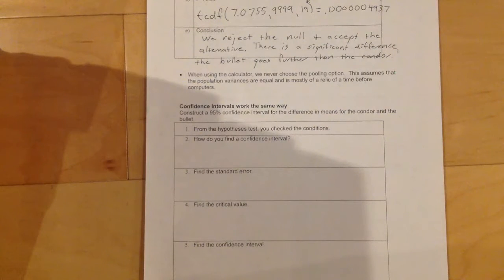Okay, so let's continue on with the same process, but instead we're going to look at how we would do a confidence interval, also sort of the long manual way. Again, we will learn how to do it on the calculator, but I want you to have an appreciation for what the calculator is actually doing.